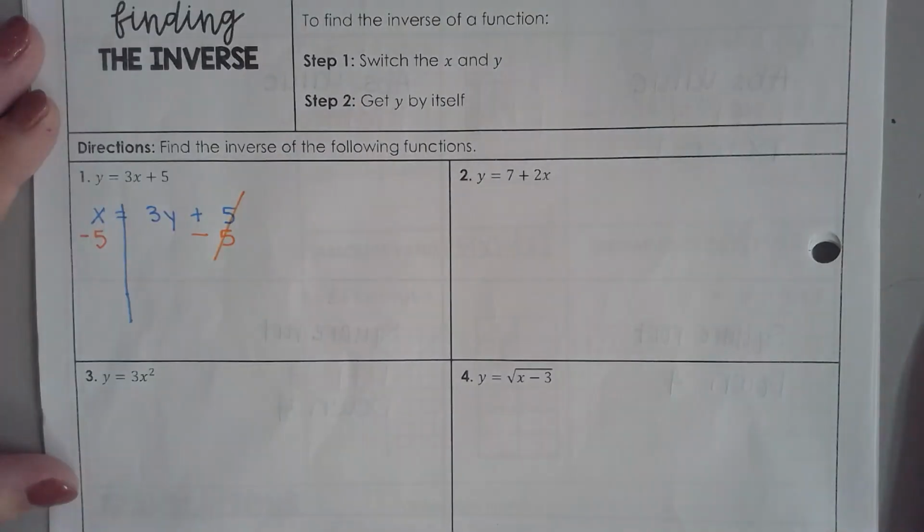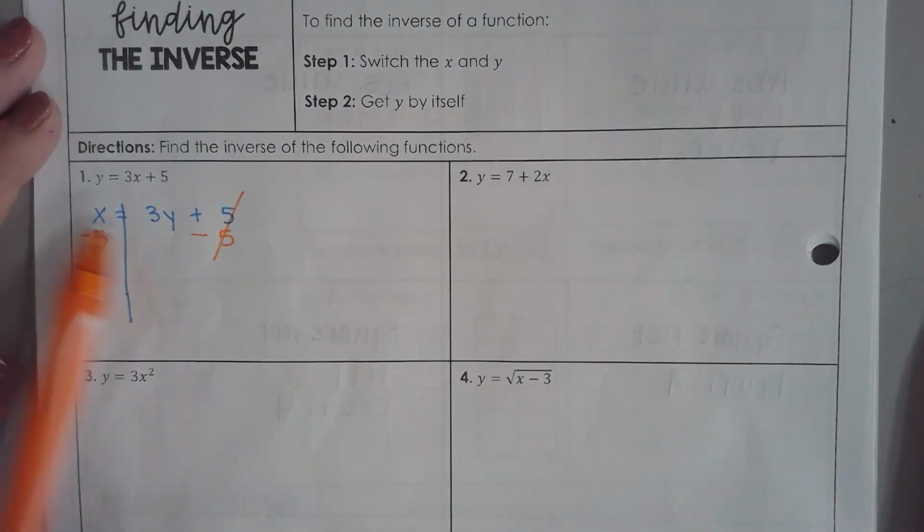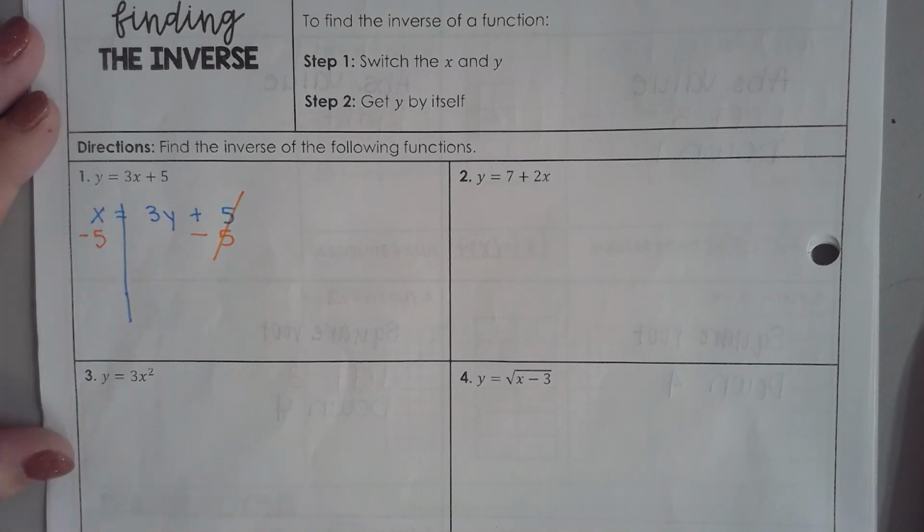Those cancel. A positive 5 and a minus 5, we do that to make them cancel. That makes 0. 5 and minus 5. All right, so x minus 5.